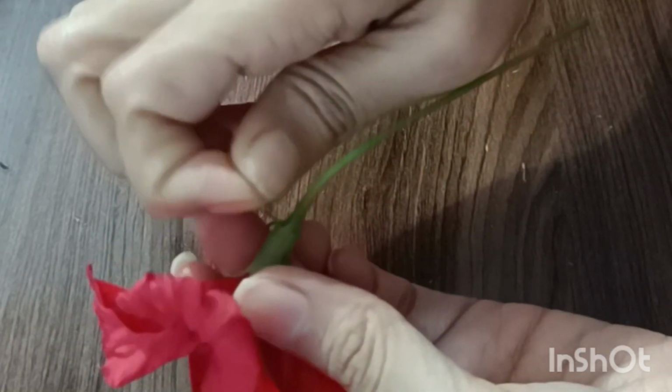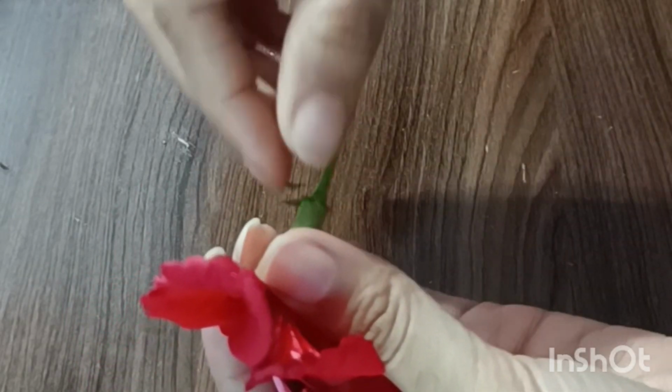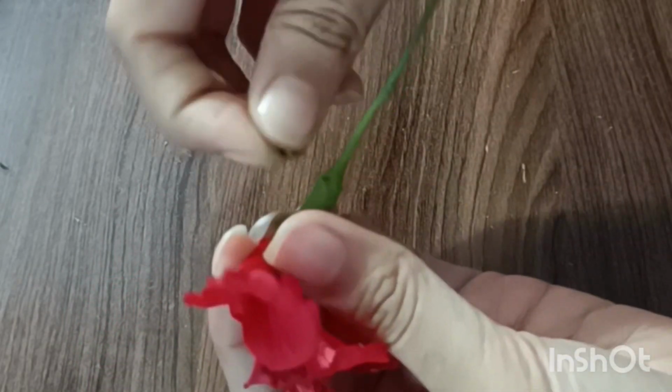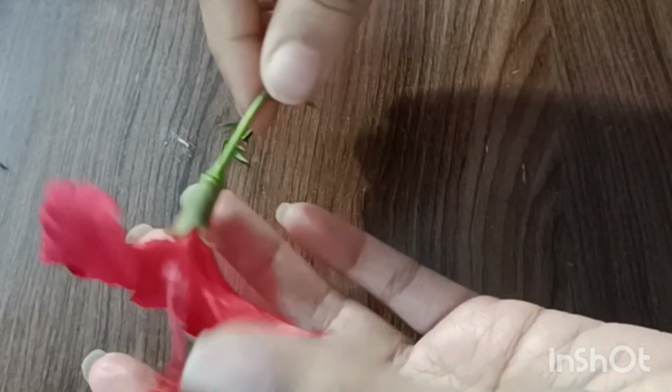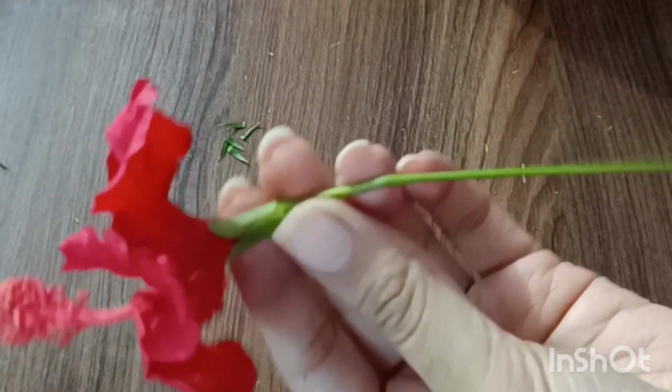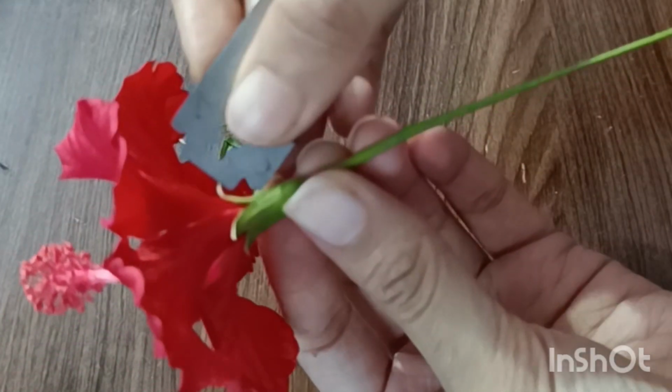Next, I observe the calyx. It consists of 5 green sepals. Sepals are gamosepalous, fused. Function: protection of the inner floral parts.